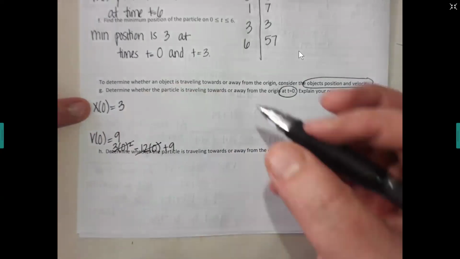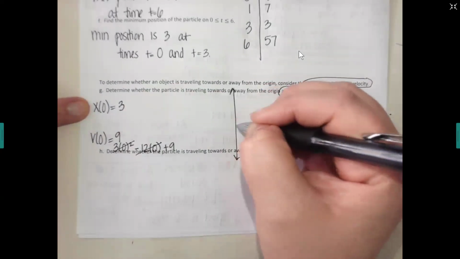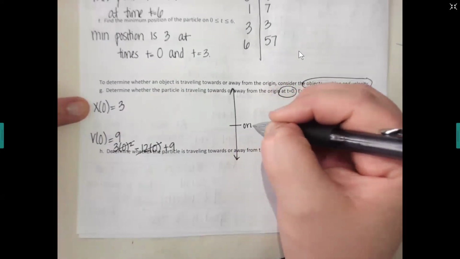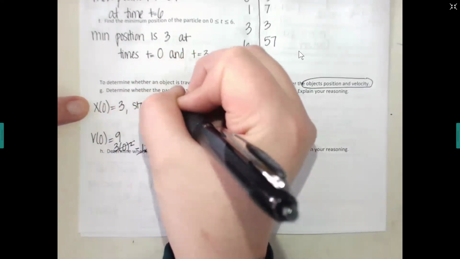Okay, so let's think about what these pieces of the puzzle tell us. If the position is 3, is my particle starting above or below the origin on the number line? Okay, it's starting above. How many above? 3. So if this is the origin, my position is 3. That means I'm starting above the origin.